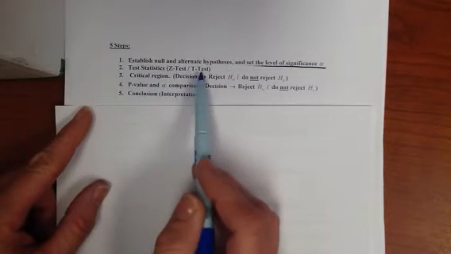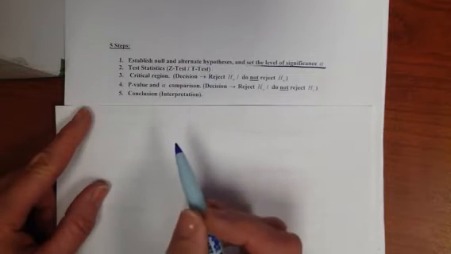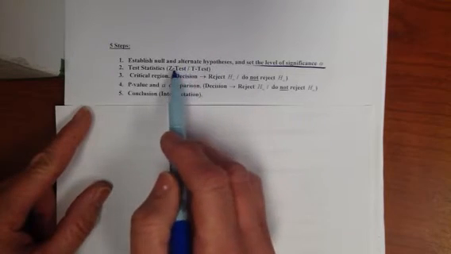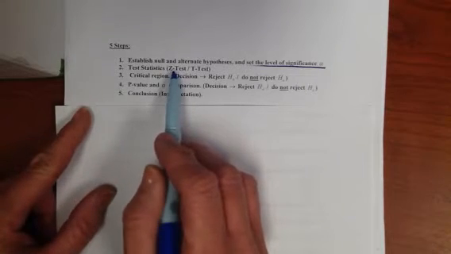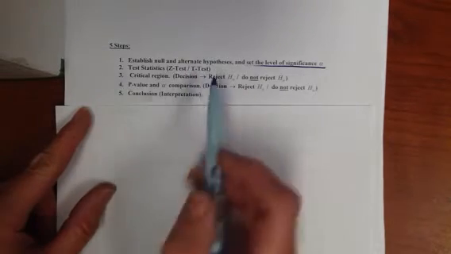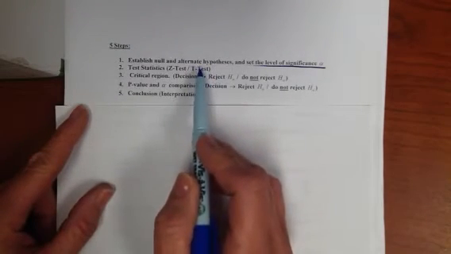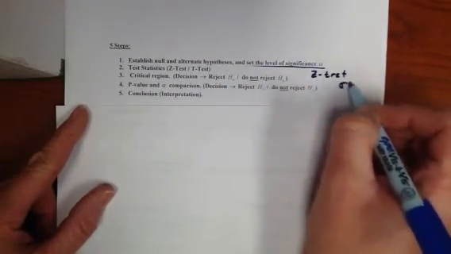We have to determine our test statistic. At this point, we're either using a z-test or a t-test. The difference between those, again: the z-test is if we know the population standard deviation or if our sample size is larger than 30. T-test, we do not know the population standard deviation. So z-test, we know sigma.